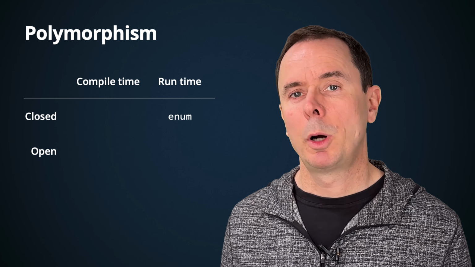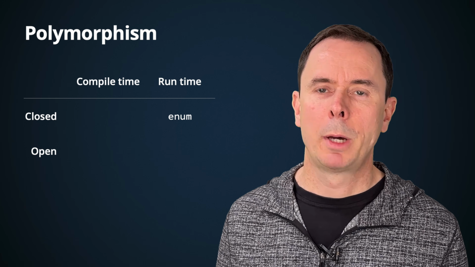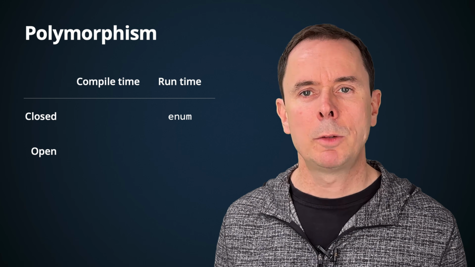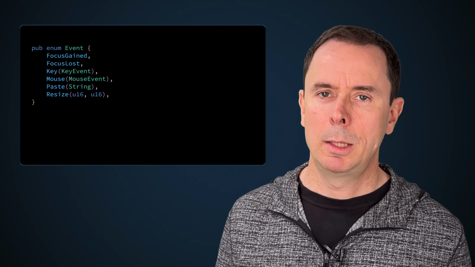This is the kind of polymorphism we're more familiar with from other languages. In Rust, interfaces are defined by traits. We can use traits in a way that's resolved at compile time with generics, or we can use them with something called trait objects that gives us dynamic dispatch at runtime. There'll be a video soon about generics and traits. It's a big topic.